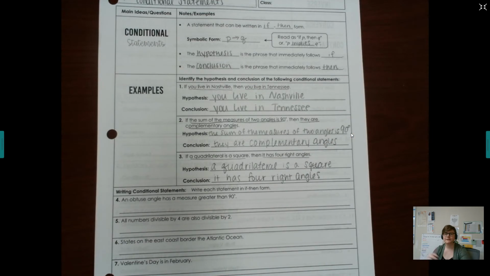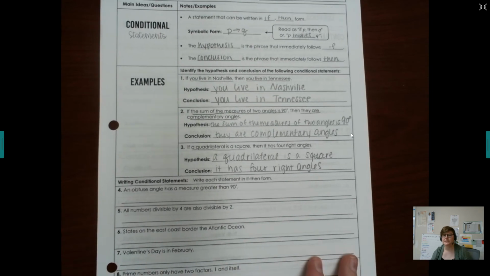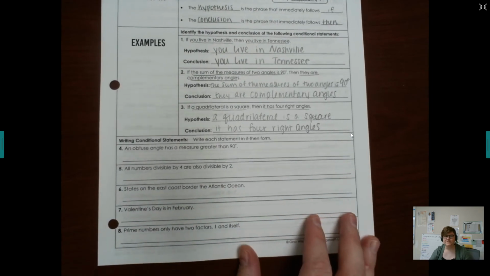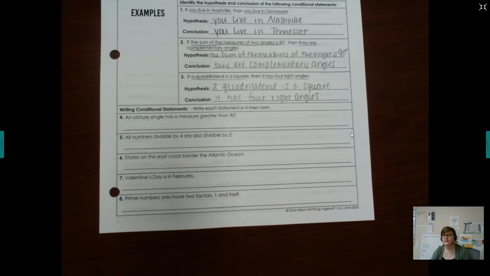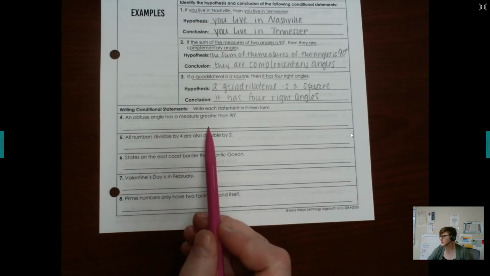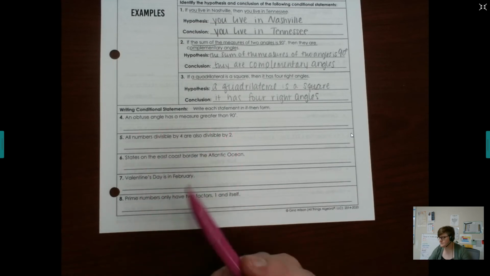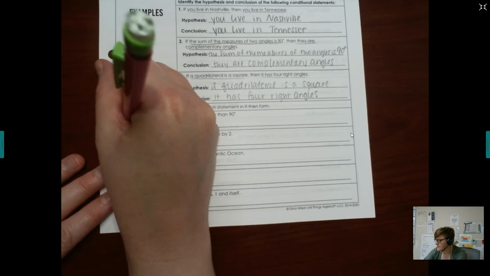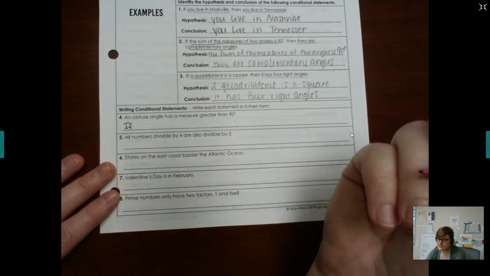All right, so then we can write conditional statements if we're given a non-conditional statement. So here we've got an obtuse angle has a measure greater than 90 degrees. So to put that in if-then form, we'd start with an if.